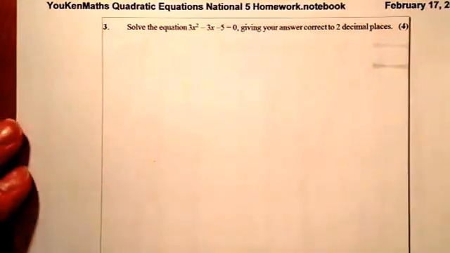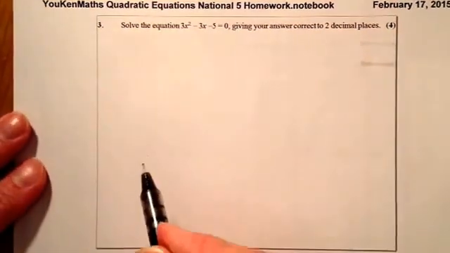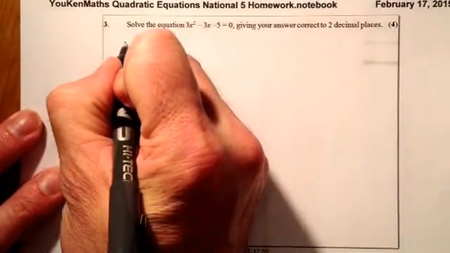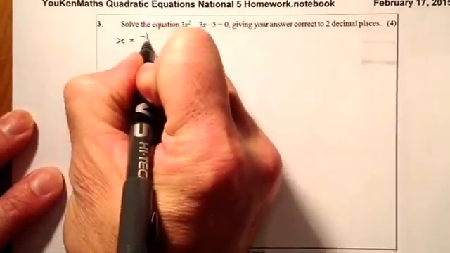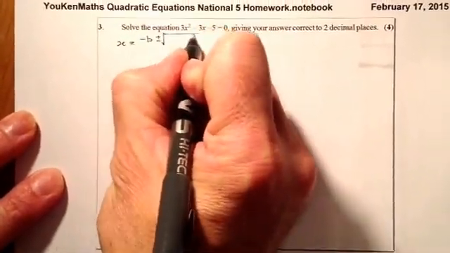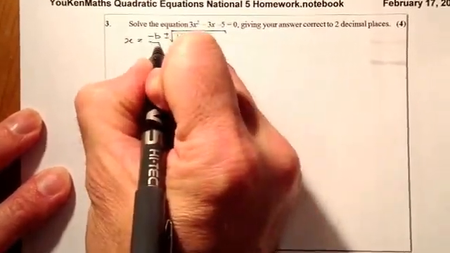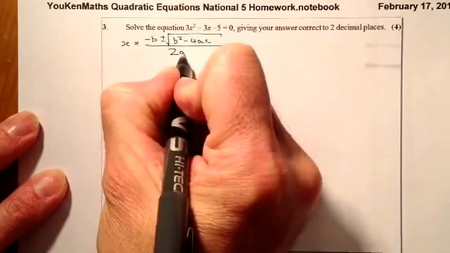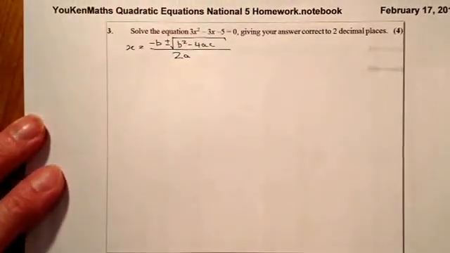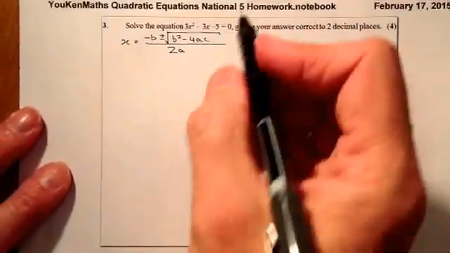So what we'll be looking at is using the quadratic formula for that, and I would just look up my formula list and I would find that formula there. So what we've got is x is equal to minus b plus or minus the square root of b squared minus 4ac, all over 2a. Okay, so that's the formula we're going to use there.